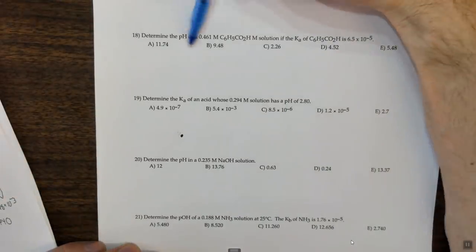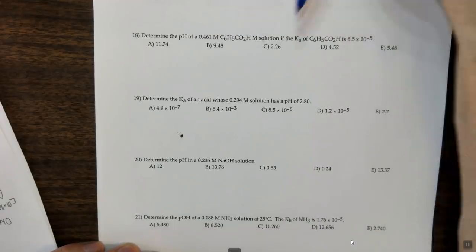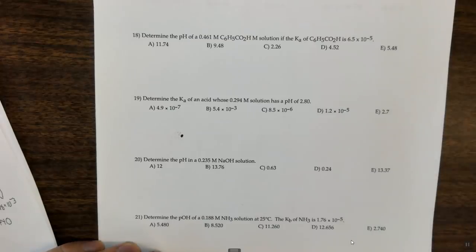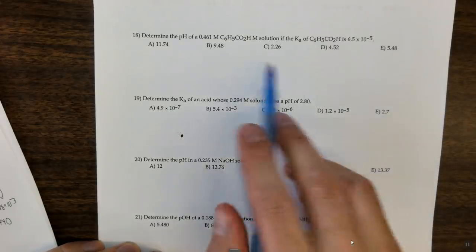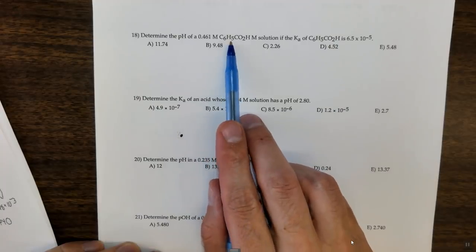Number 18 says, determine the pH of a 0.461 molar benzoic acid solution, if the Ka of benzoic acid is 6.5 times 10 to the minus 5. So here we need to think about the reaction of benzoic acid with water.